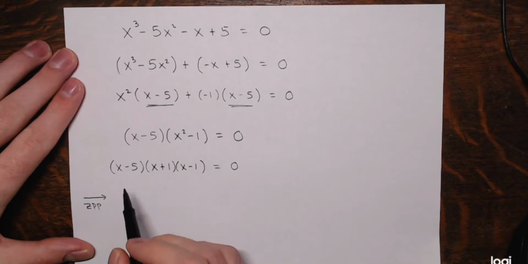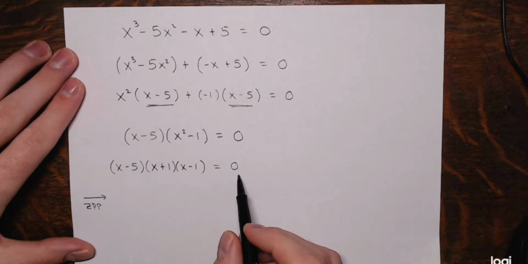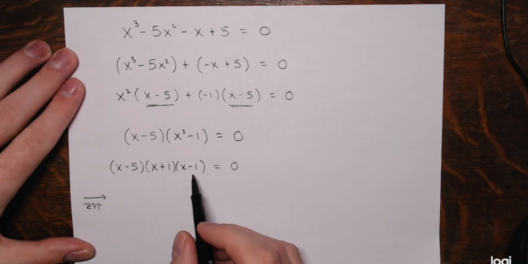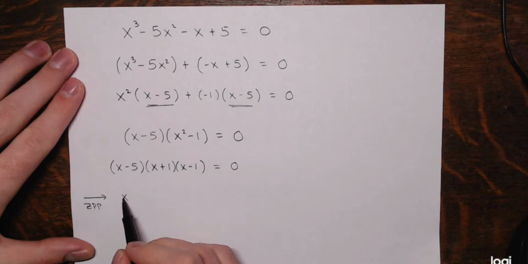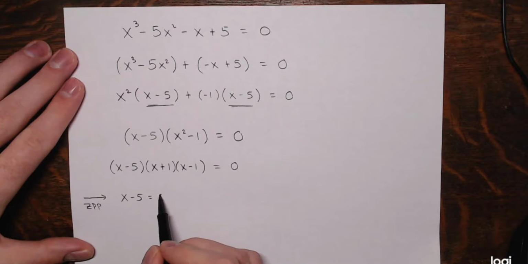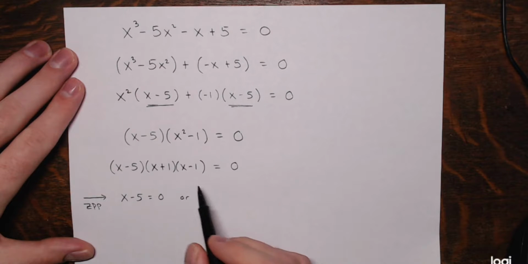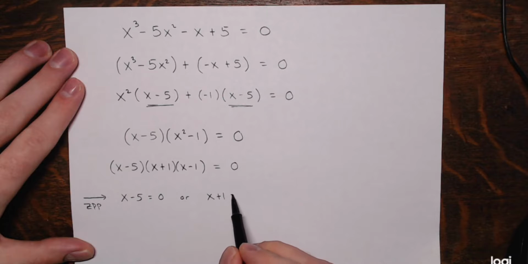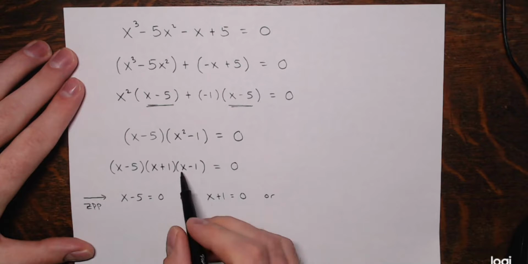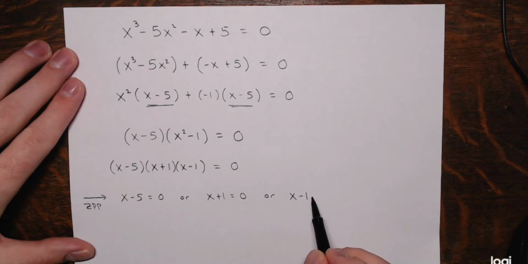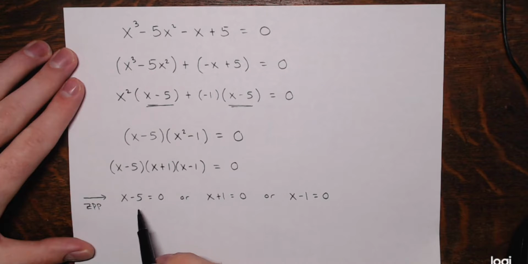The only way a product is equal to 0 is if one of these factors is 0. So either x minus 5 equals 0, or x plus 1 equals 0, or x minus 1 equals 0. And solving these, we get x could be positive 5, or negative 1, or positive 1.